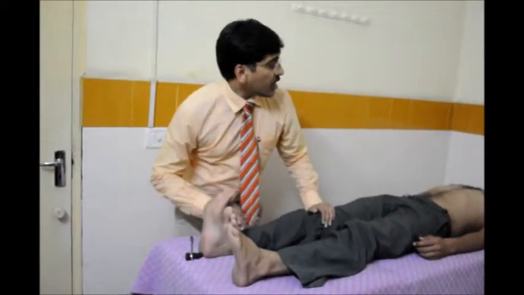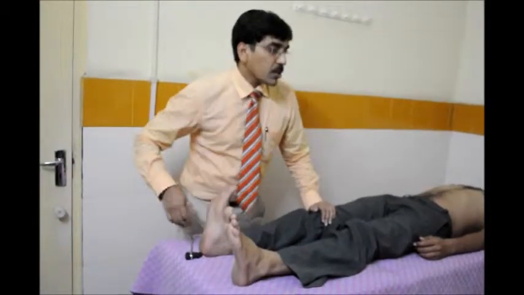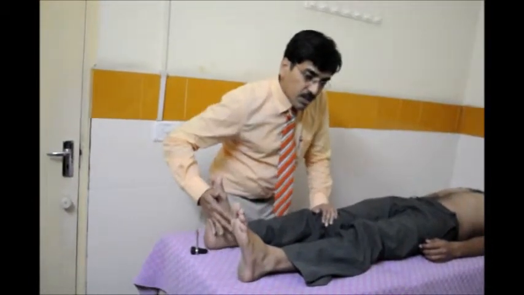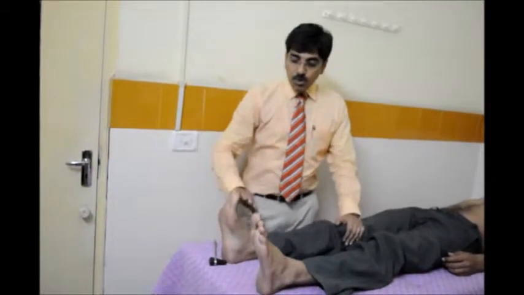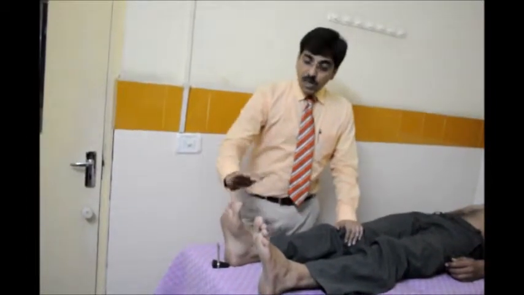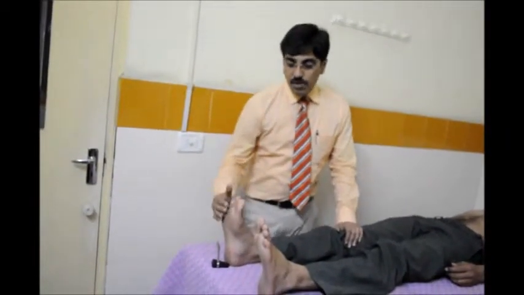Hold it tight and try to resist my push. Now press my hand. So these are the ankle flexors. Now the individual muscles of the foot are to be examined, because the most common nerve roots involved are L4, L5. So you need to examine the L5 component, like EHL, that is the extensor hallucis longus, extensor and flexor.